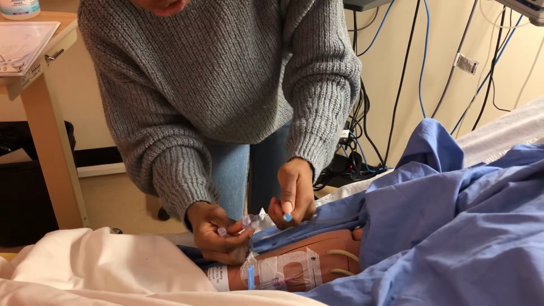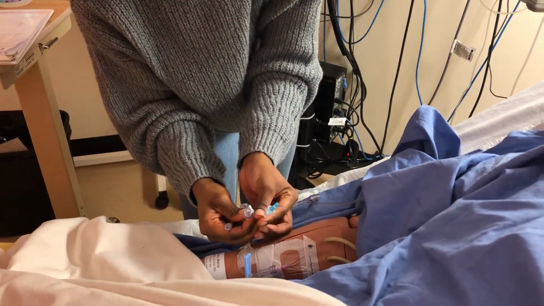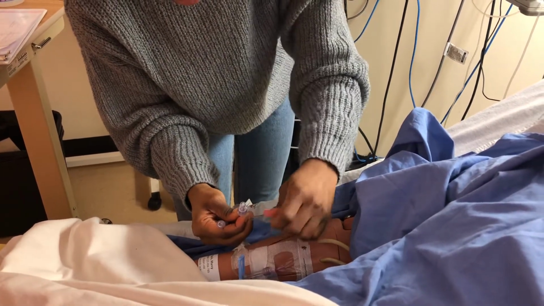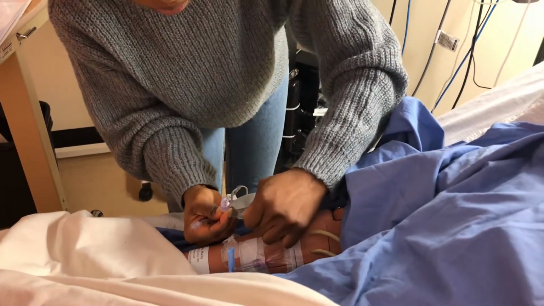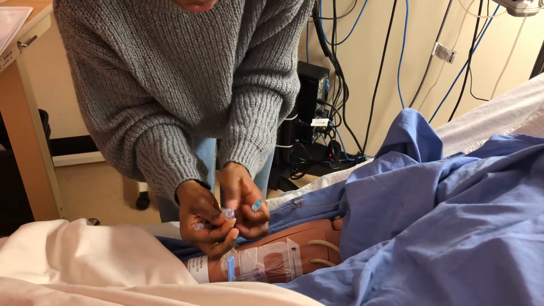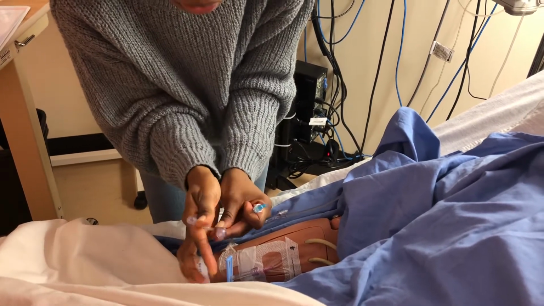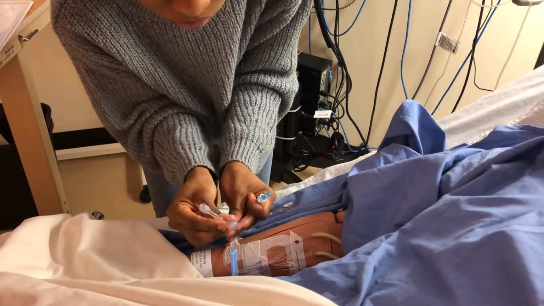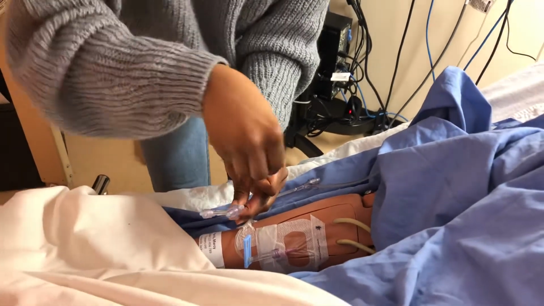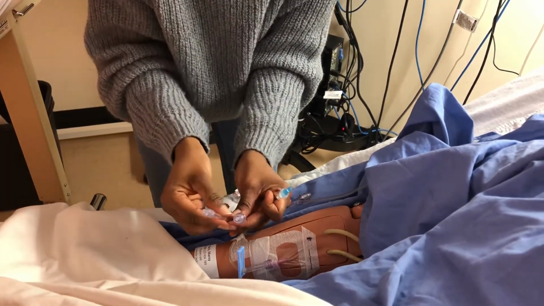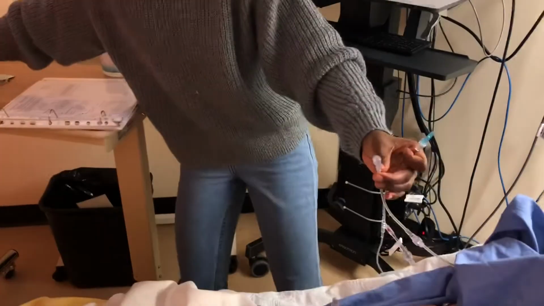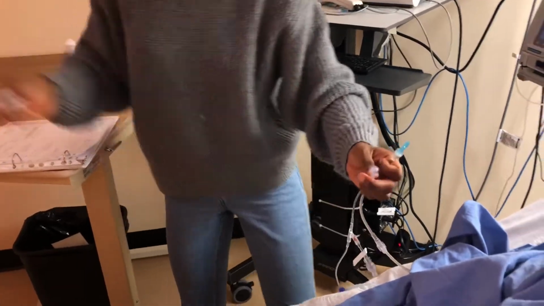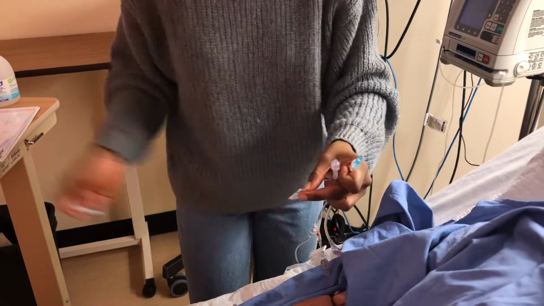Okay, ensure to maintain sterility. And try not to touch the tip of anything here. So I'm gonna leave that first, and I'll cover that with a cap, just so I don't touch it.